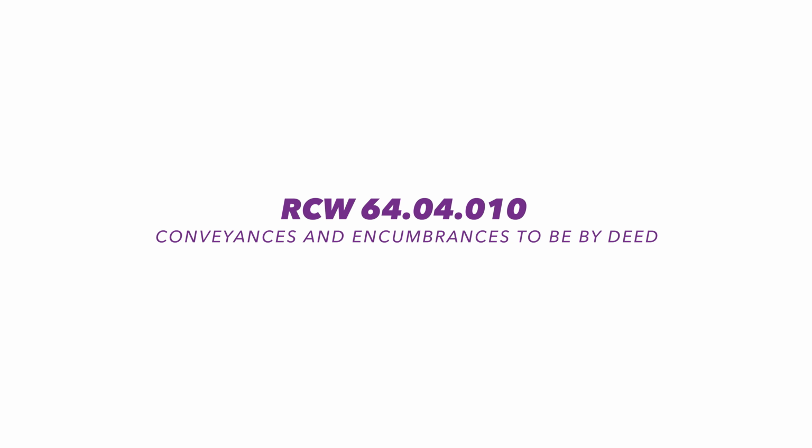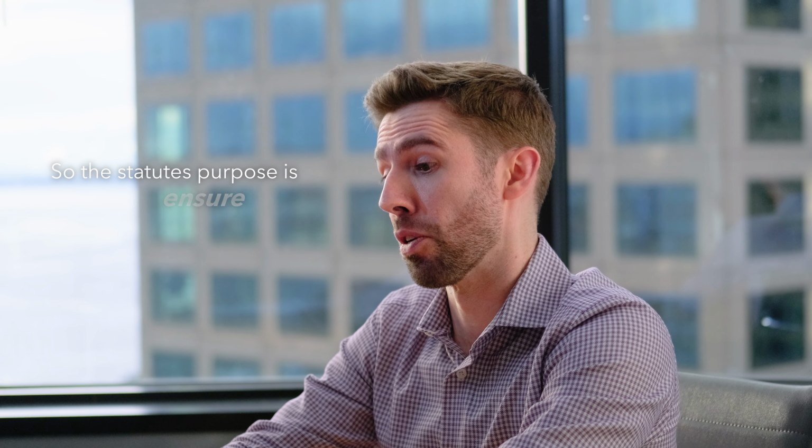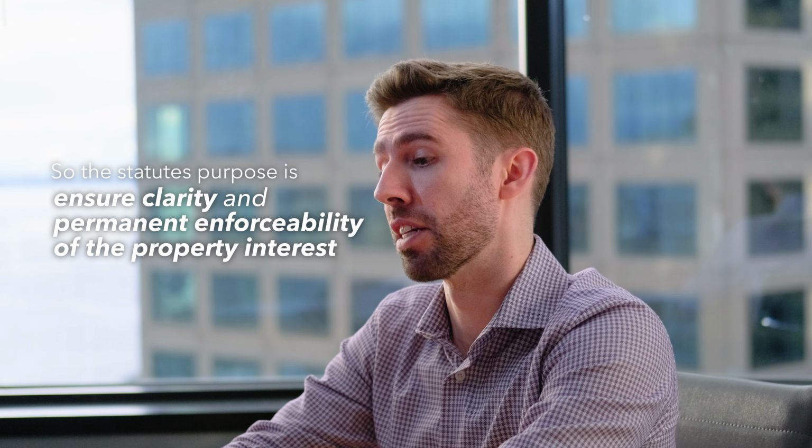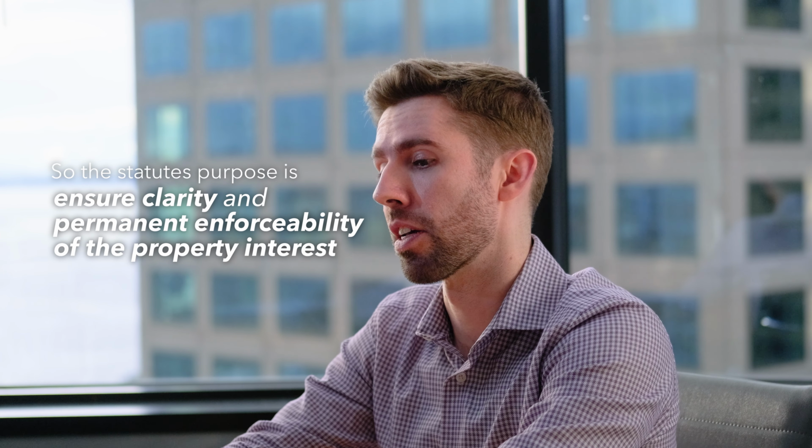I want to cover a little bit about RCW 64.04.010. So the statute's purpose is to ensure clarity, permanence, and enforceability of property interests. So easements, it's important to note, are considered interests in land, so they fall under the same formalities as deeds. If an easement is not in writing, it may be deemed invalid or unenforceable unless it qualifies, for example, as a prescriptive easement or an implied easement.